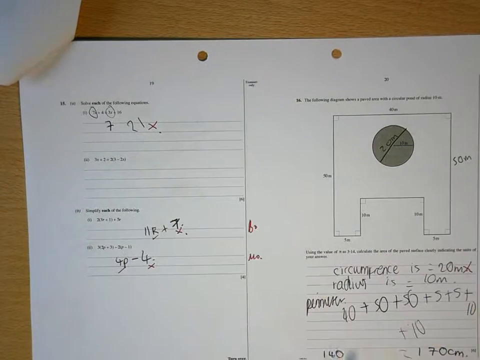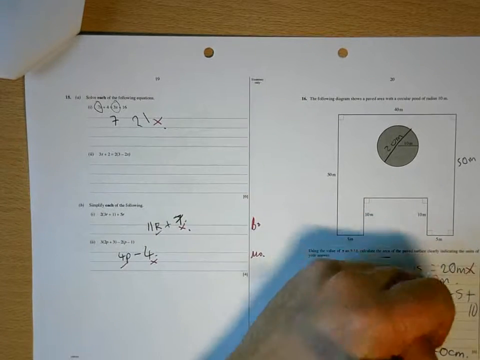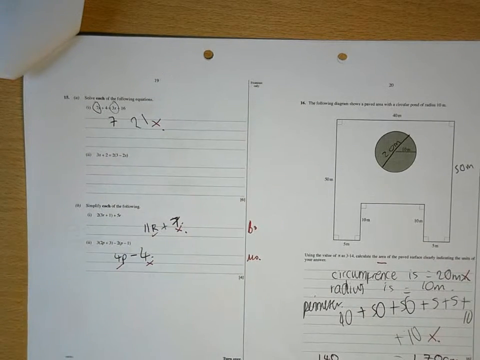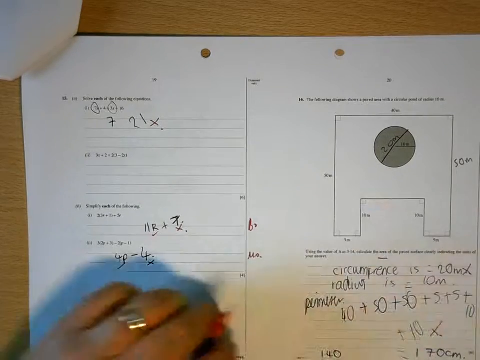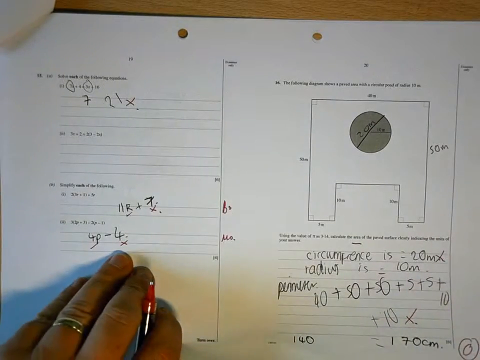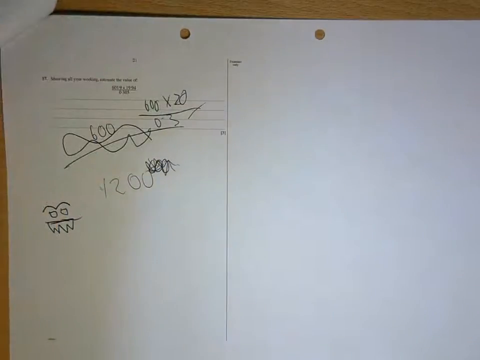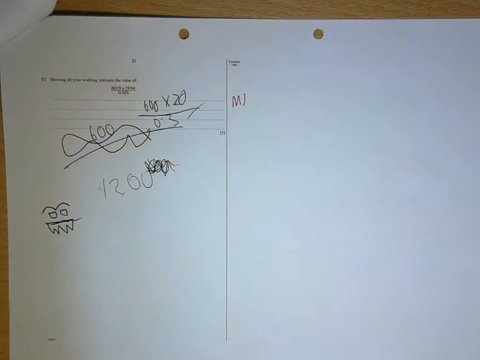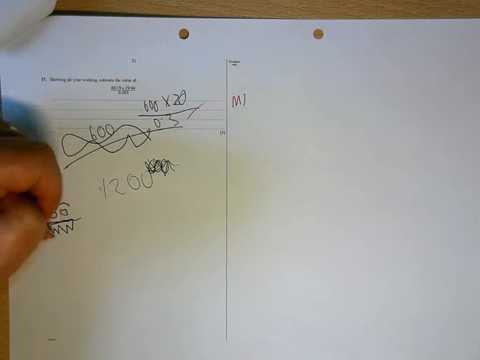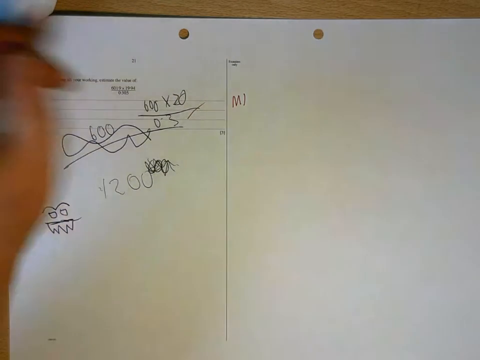No, that's not right. We're not asking for perimeter, we're asking for area, so you've actually gone about that completely the wrong way. So again, lots of marks on that page that you've left behind. 600 times 20 divided by 0.3 is fine, but then you haven't done anything right from there.